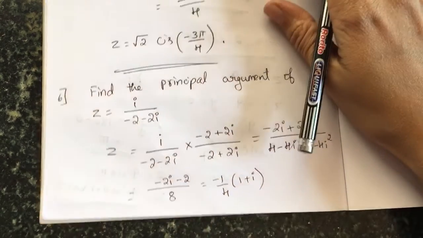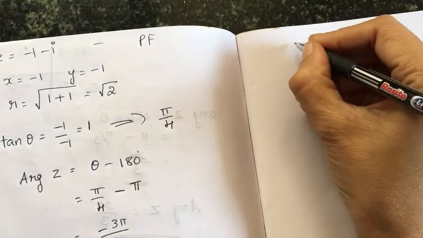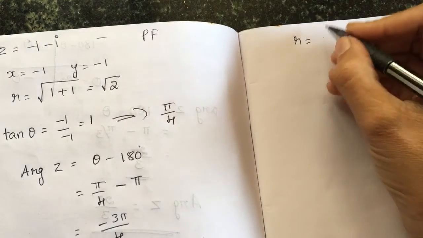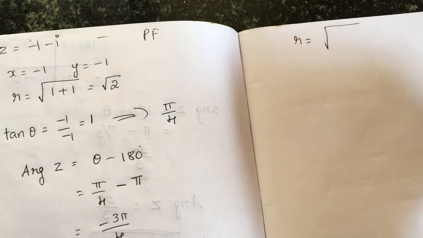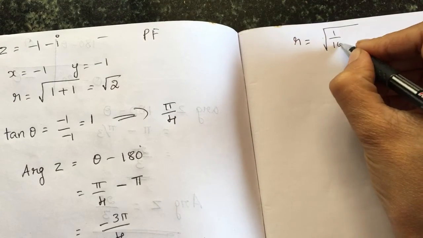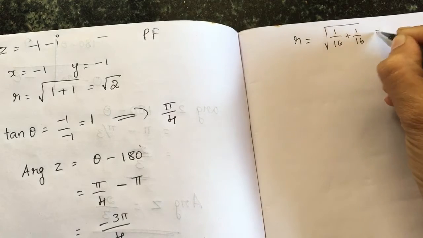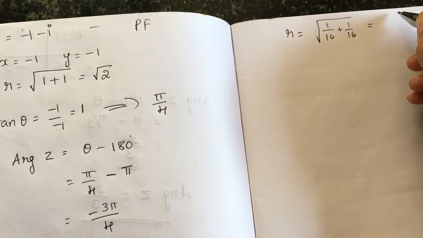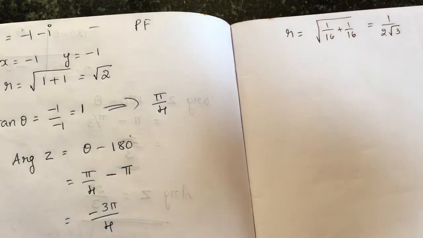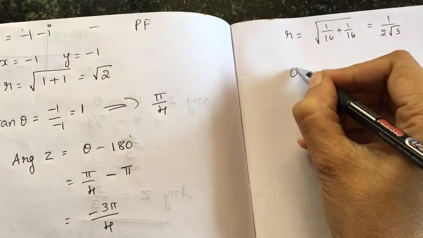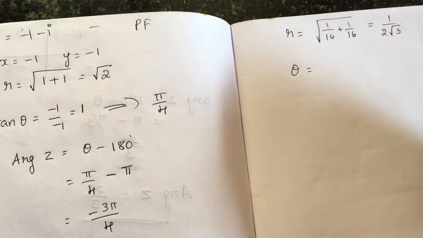Now I have to calculate r, that is root of minus 1 by 4 whole square plus minus 1 by 4 whole square. That's 1 by 16 plus 1 by 16. In fact, this is nothing but 1 by 2 root 2 or root 8. Now I have to calculate theta. Theta is nothing but tan inverse of y by x.